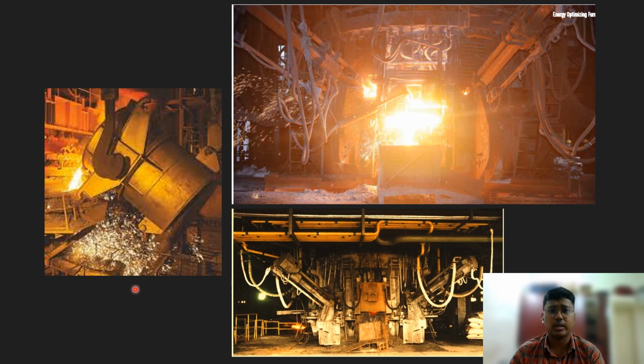These are the images of the energy optimizing furnace. As we can see here, the ladle from the blast furnace containing the liquid metal is poured inside the EOF, where the scraps are present. As the heat from this liquid metal preheats the scraps, the 40% of the heating is done. After this, the scraps are melted and the customization and the differentiation of the steel of the required grade stated by the customer is done.